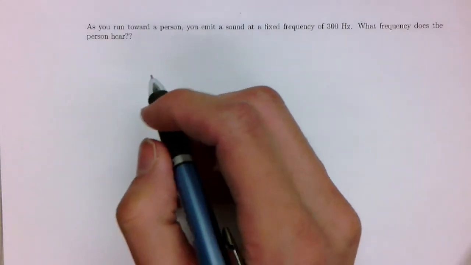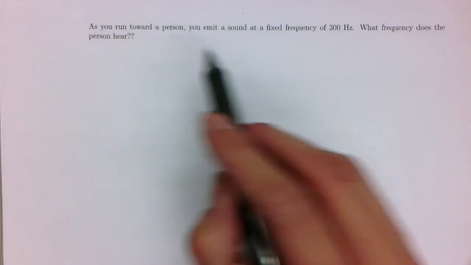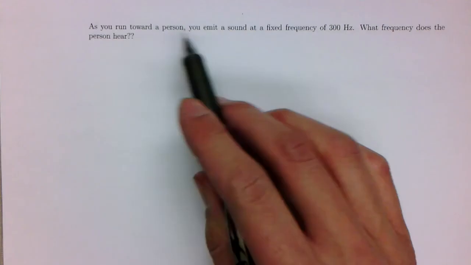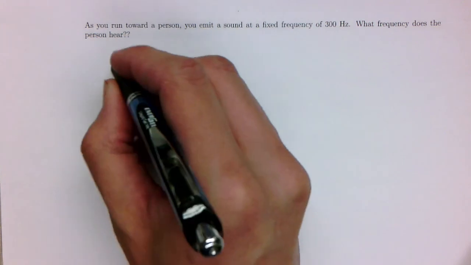We basically encounter a problem about the Doppler effect. As you run toward a person, you emit a sound at a frequency of 300 hertz. What frequency does the person hear? Okay, well, let's begin by writing down the equation for Doppler shifts.